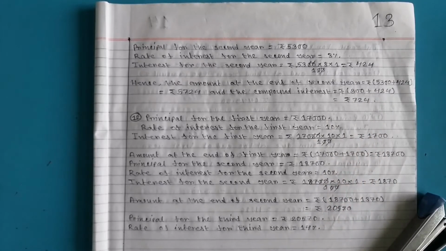This is the interest. Okay, now come to the next question, that is question number 12. Calculate the amount and the compound interest on 17,000 in 3 years when the rate of interest for successive years is 10%, 10% and 14% respectively. Question number 12 is same as question number 11.